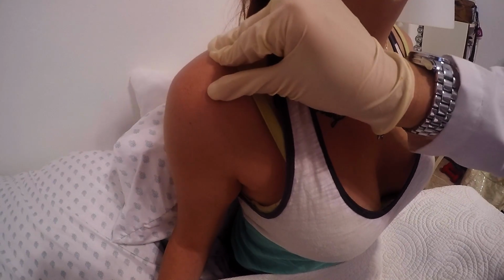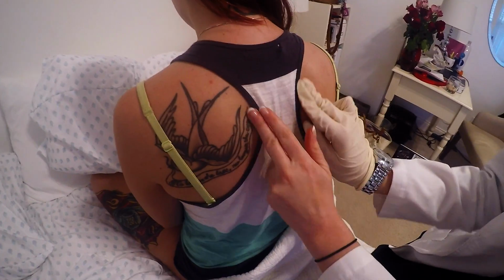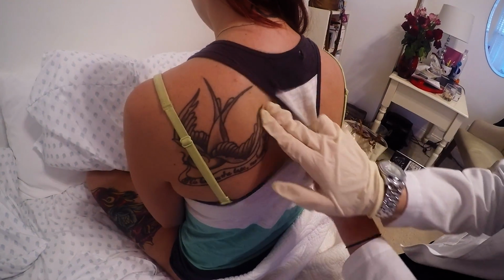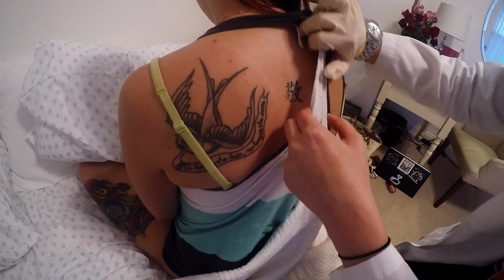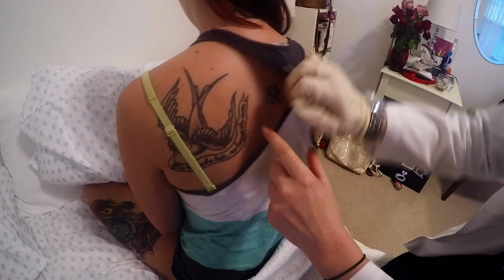Check the shape of the patient's shoulders. Rounded off shoulders are normal. Protruding scapular bones or a very visible spine or ribs indicate subcutaneous fat and muscle mass loss.